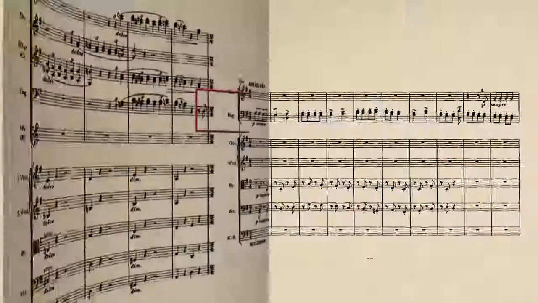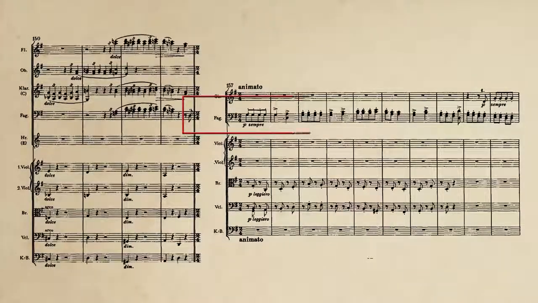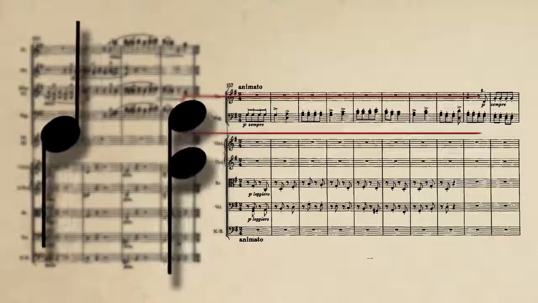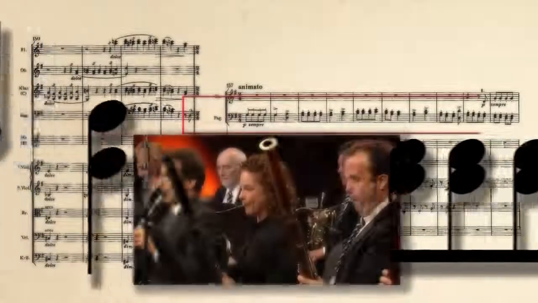Let's look and listen to the bassoon playing a section in 2/4 from the Brahms Academic Festival Overture. In this excerpt, Brahms alternates between quarter notes and eighth notes.